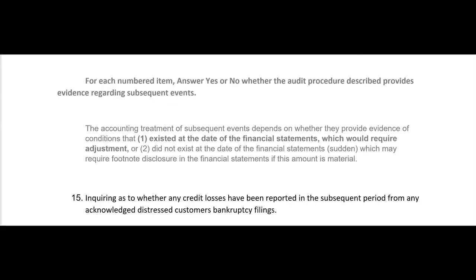Number 15, inquiring as to whether any credit losses have been reported in a subsequent period from any acknowledged distressed customers' bankruptcy filings. So here, we want to know whether any credit losses have been reported in January from any customers that we already knew about that were in financial distress.